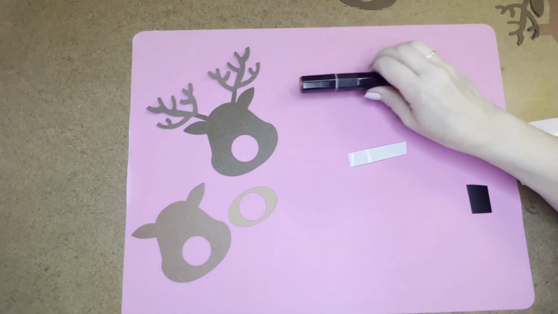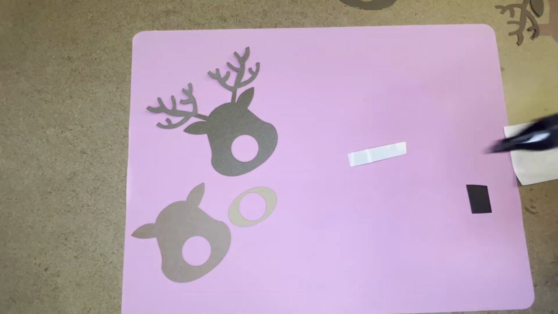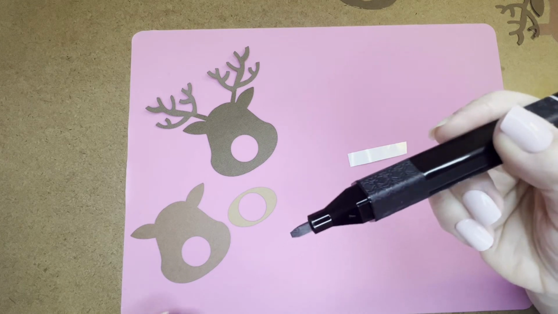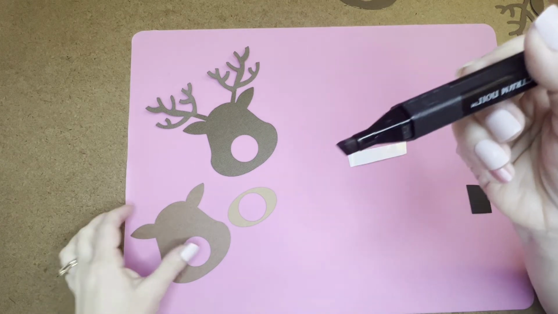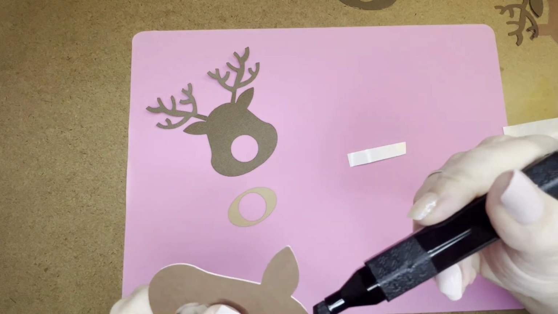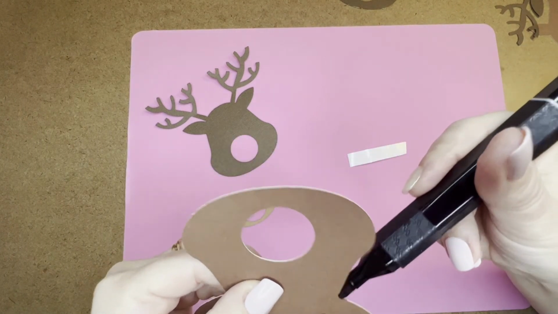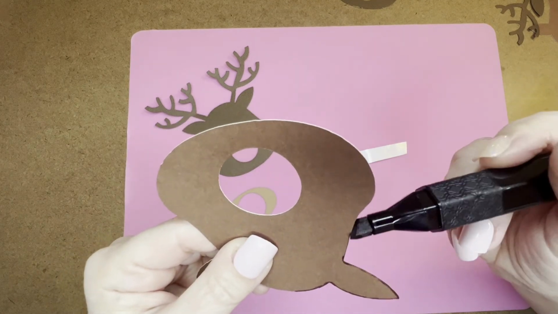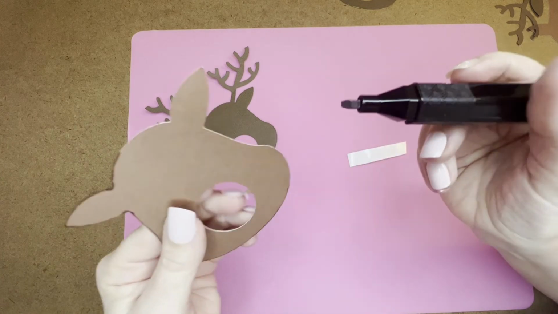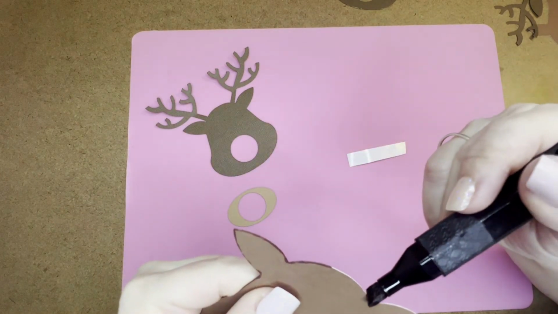Now it's time to assemble all the pieces. The first thing I like to do is take a marker, and you're going to notice that one of my layers of cardstock has a white edge on it. And I am just going to go right around the edge with the chisel tip of my marker. You can also use an ink pad to do this, but I'm just inking that edge so that the white doesn't show. And it kind of helps soften the outside edge of this piece.